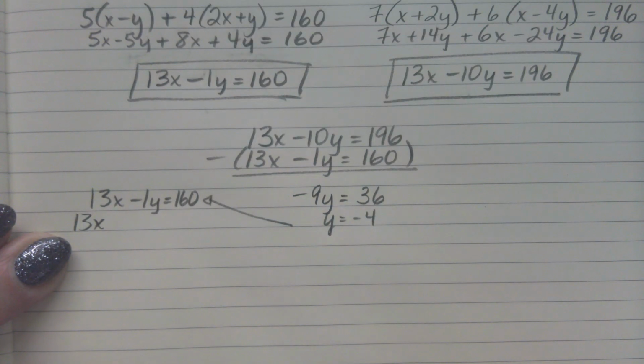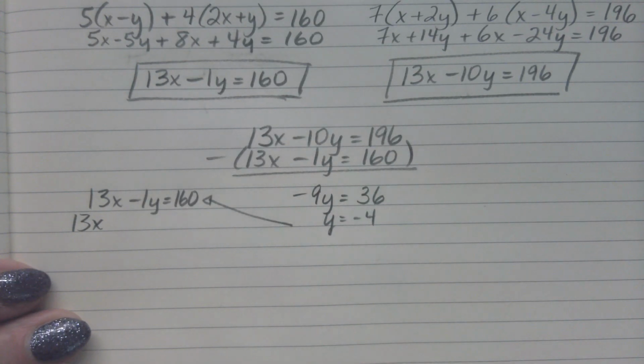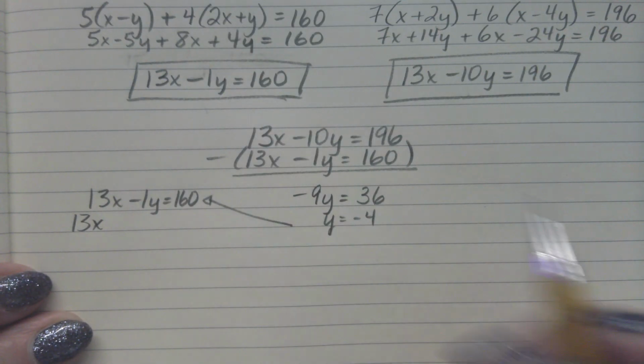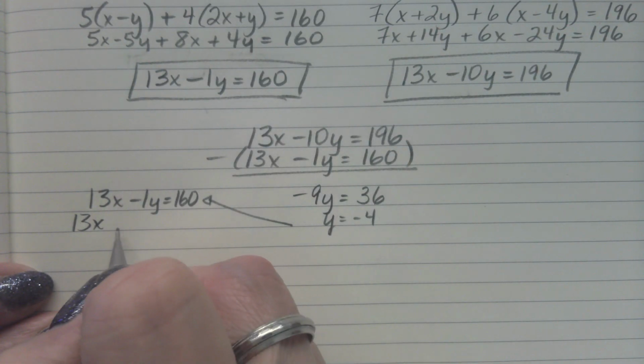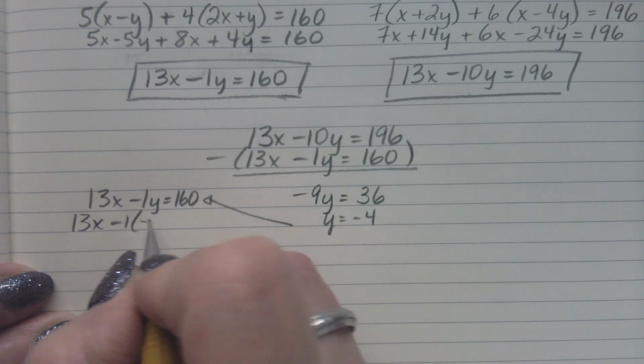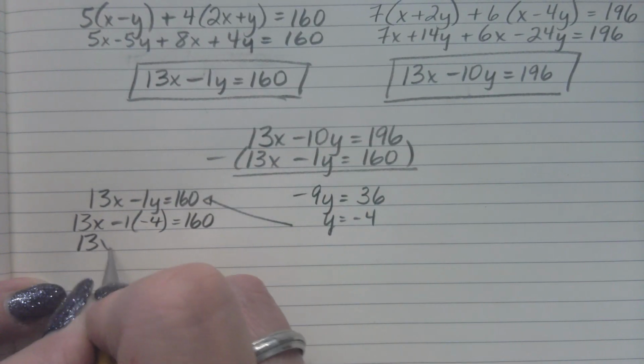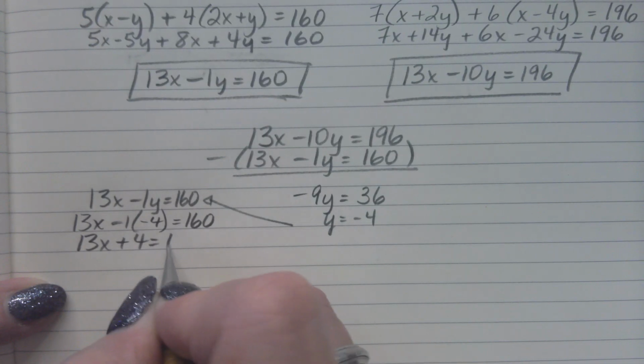I missed something. I just stacked them on top of each other. You could have put this one on top and that one on the bottom. Doesn't matter. Negative 10y, oh, add 1. And negative 1 times negative 4. 13x plus 4 equals 160.